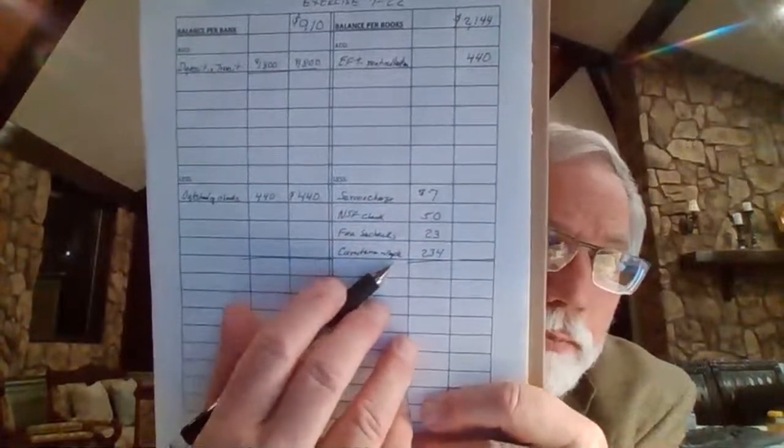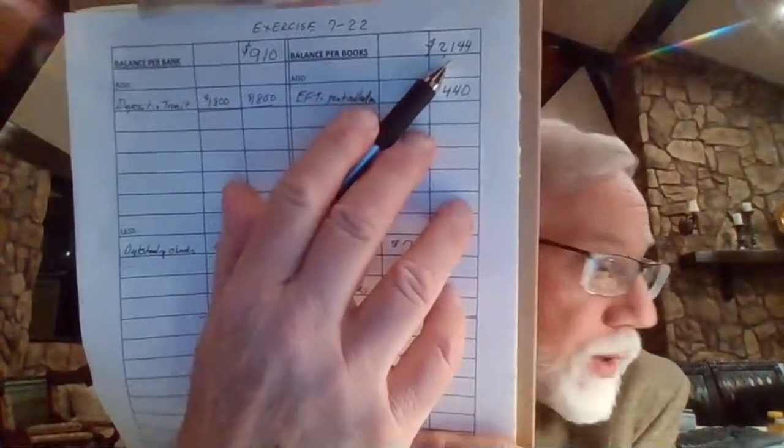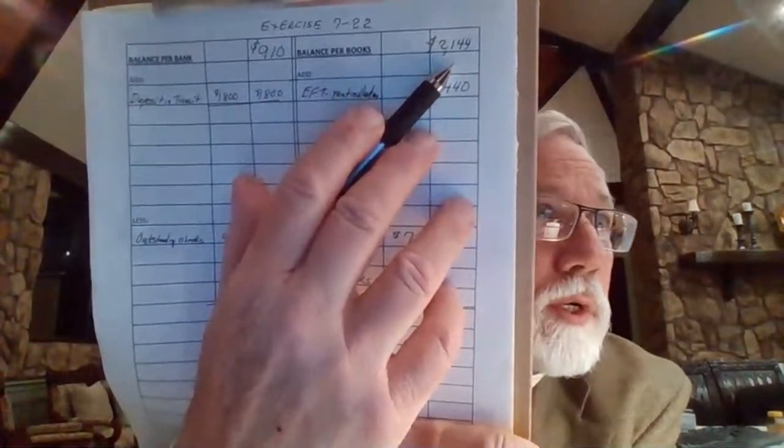Okay, last thing they tell me is the business's cash account shows an October 31 balance of $2,144. So I'll write that in up the top here, balance per books. I don't know if I showed you we had to subtract an extra $234 for the error on the paycheck. And then we put the balance up here. Now all we have to do is add and subtract the respective columns.